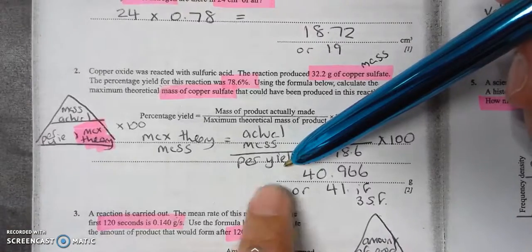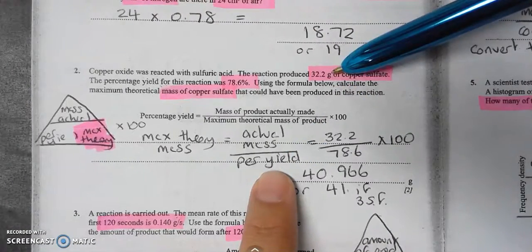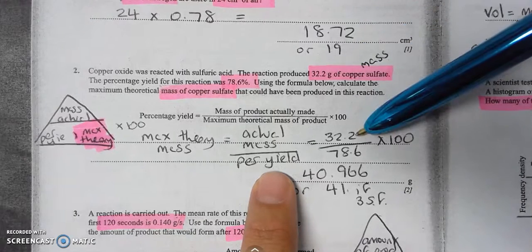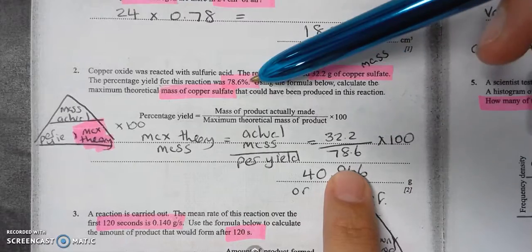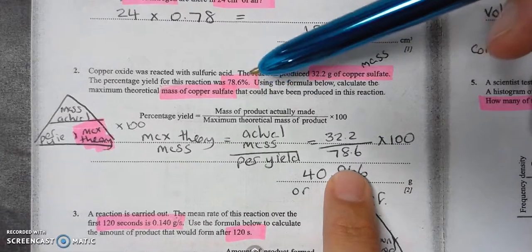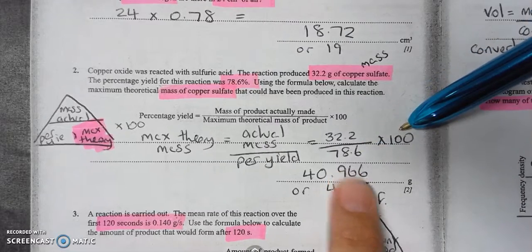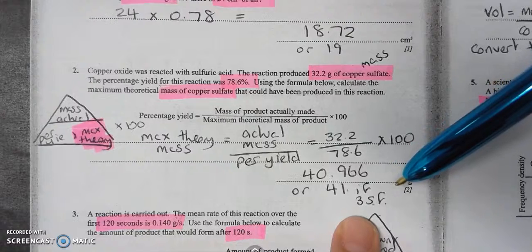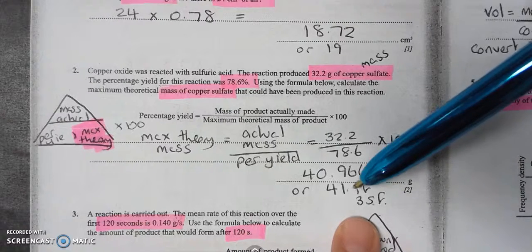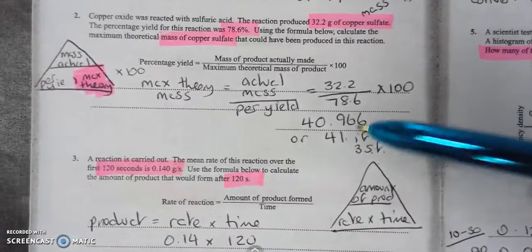That is my calculation. Then I just put my numbers in. I take my 32.2 grams out of my question, because that is my actual mass, how much I made. I'll put my percentage yield of how much I made as a percentage, I'll put that there. That divided by that times 100 equals 40.966. But if they ask you to convert it to 3 significant figures, it would just be 41, because of the 966.